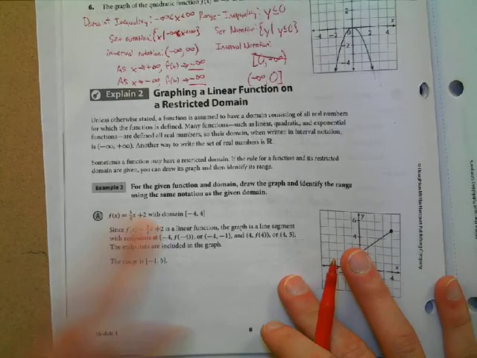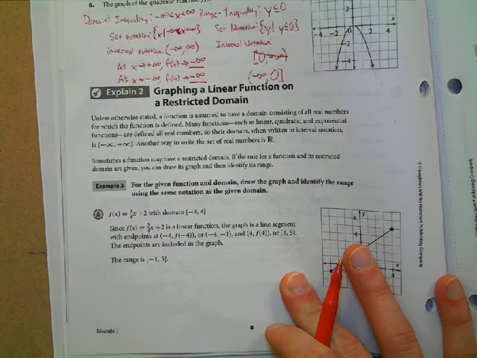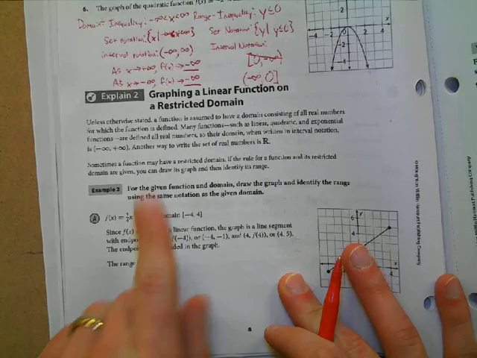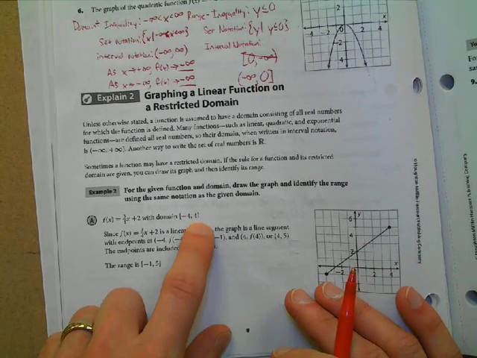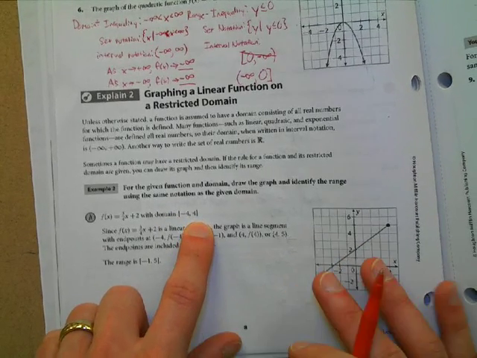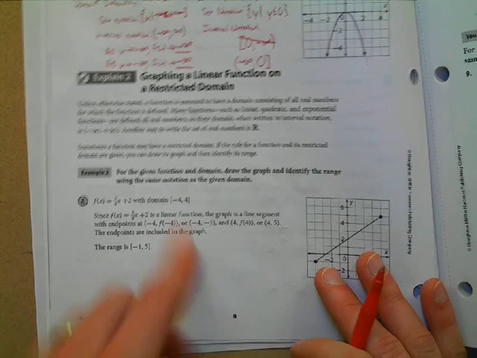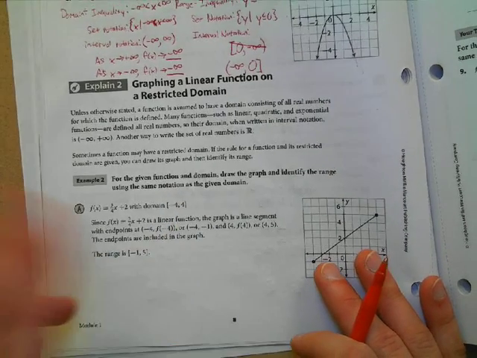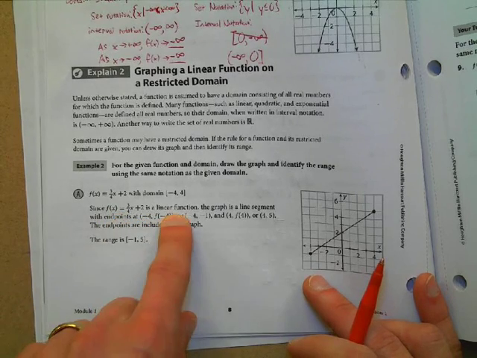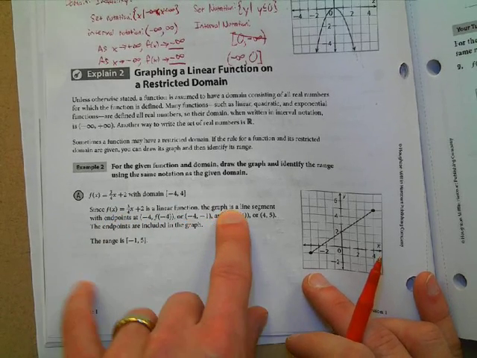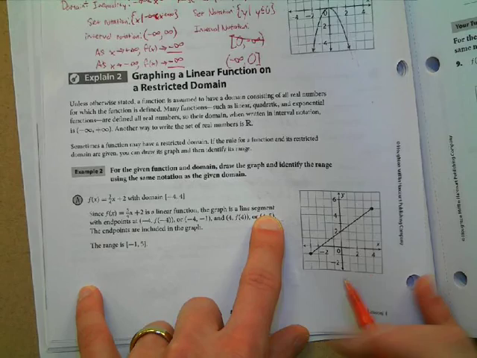So how can we graph this, but not for the entire line, just from -4 to 4? Look at what it asks us to do. Since f of x equals 3/4 x plus 2 is a linear function, a straight line, the graph is going to be a line segment, right? Just a piece of that line. You can see it right here, with endpoints at -4, f of -4, or -4, -1, and 4, f of 4, or 4, 5. The endpoints are included in the graph, and so there it is.